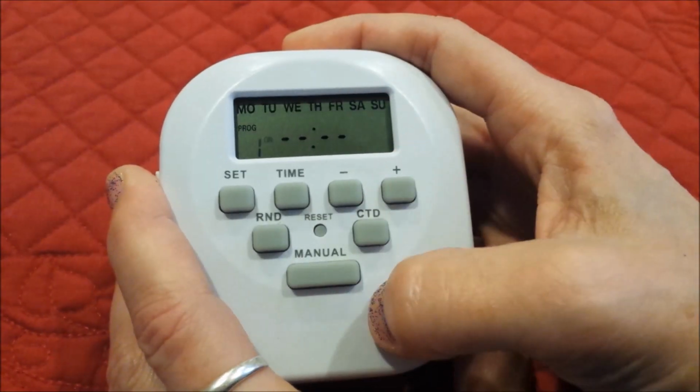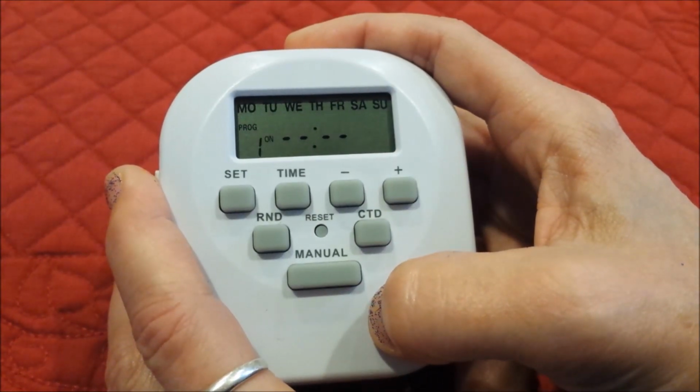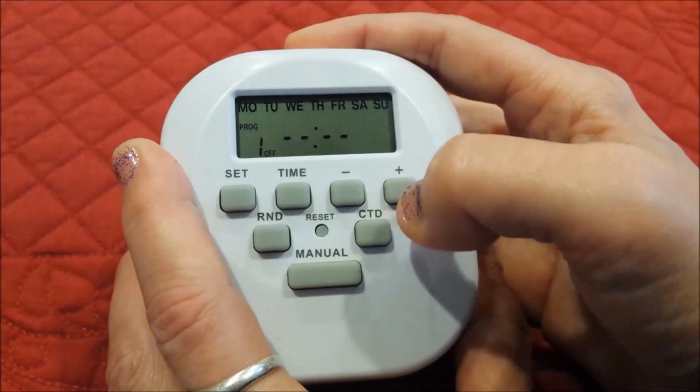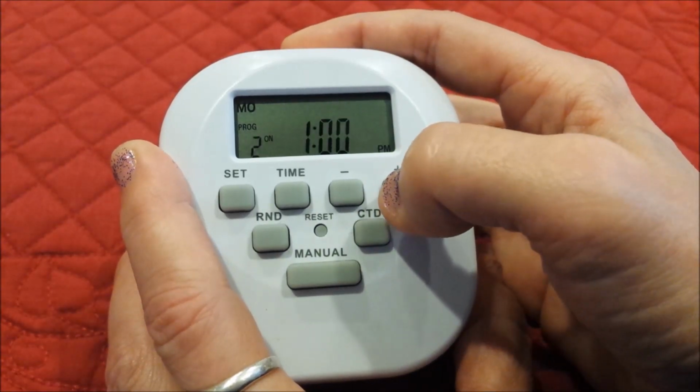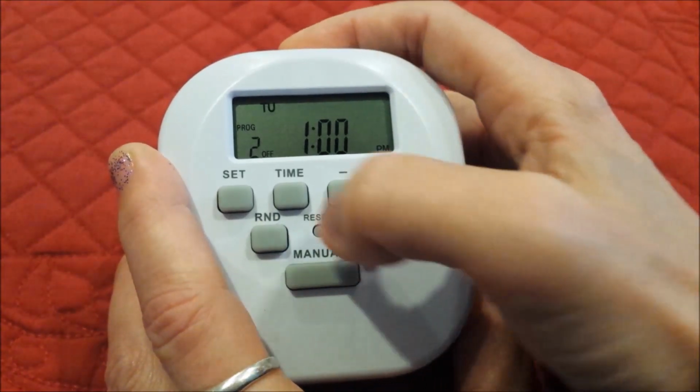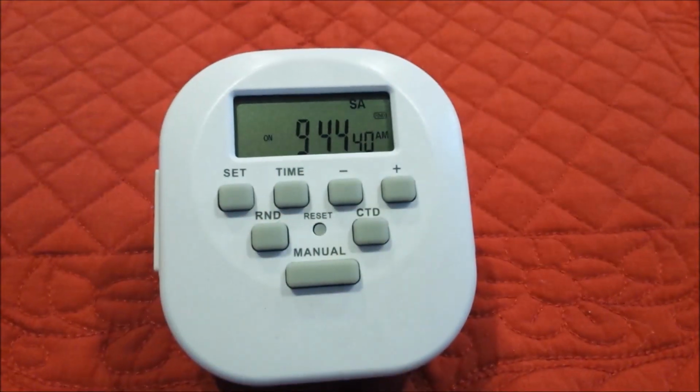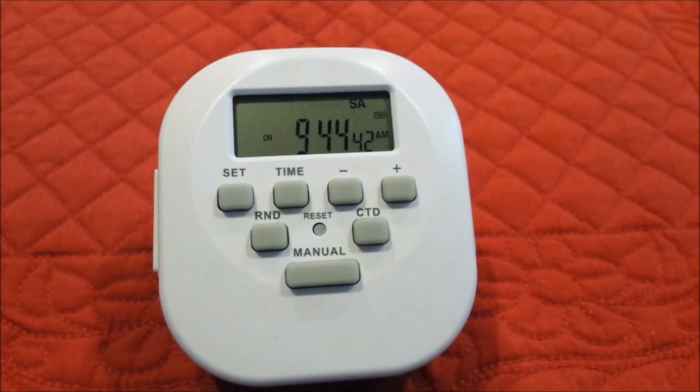So if I go back in, you see nothing's programmed for the program setting of 1. And 2 is still there. Hit time to exit so I can go back in later and reuse that time slot for program 1.